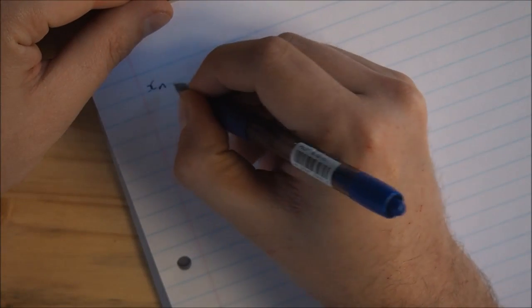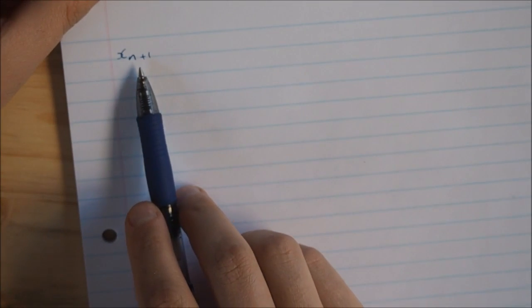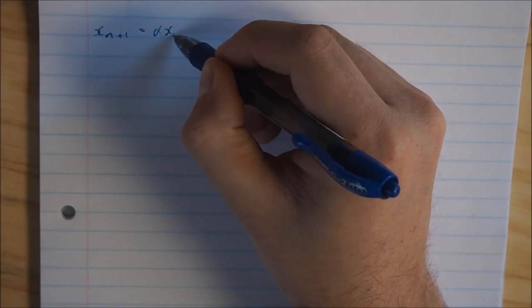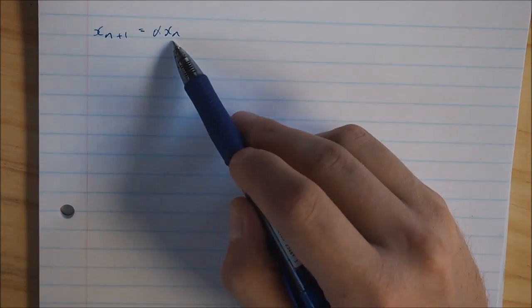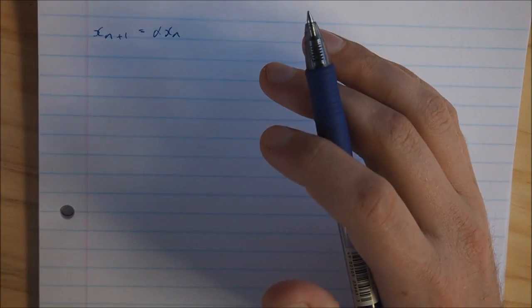But the typical indicator is if we're trying to determine the population, say at time n plus 1, then we would say that the population in the next time interval, could be next week or next year, is proportional in some way to the population now. And so this n indicates that the time, or how frequently we're measuring this, is discrete.